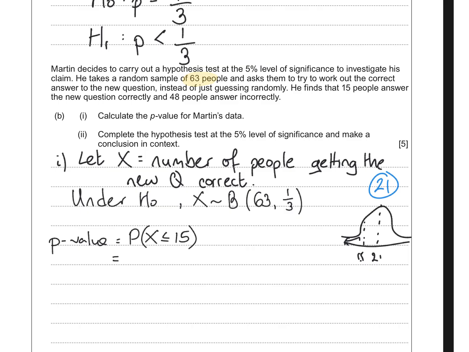So as extreme or more extreme than the observed value. And we can put that into our calculator. We can use the stats tables. Okay, and we come out with 0.0679. Okay, so there is our p-value. And that's what it asks for in part E1.